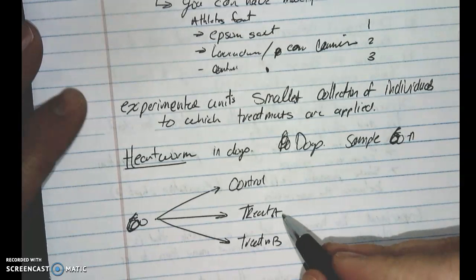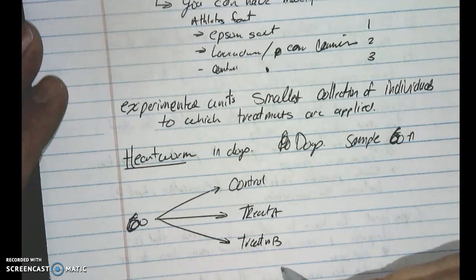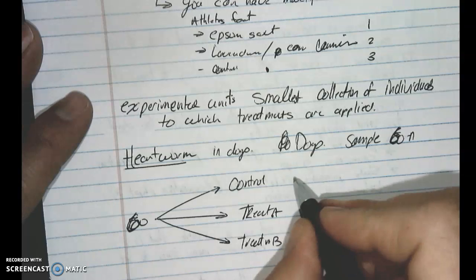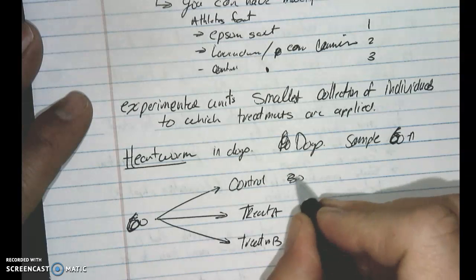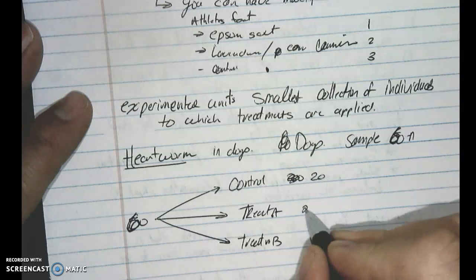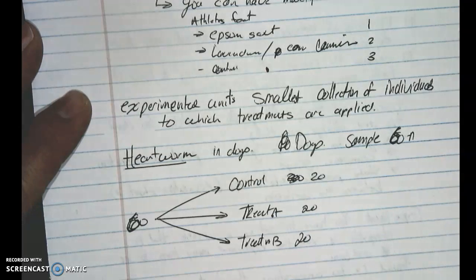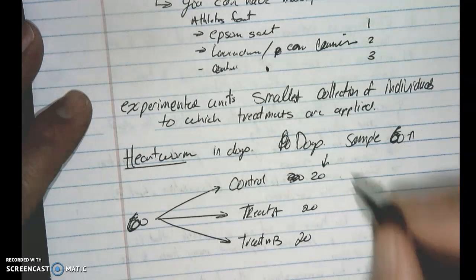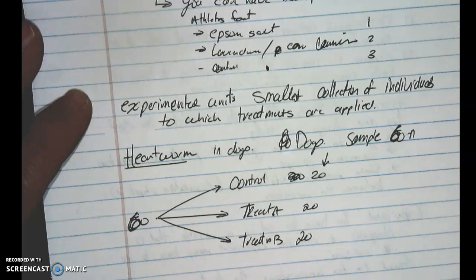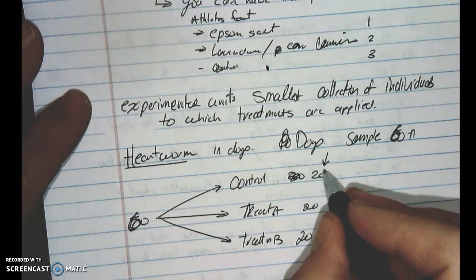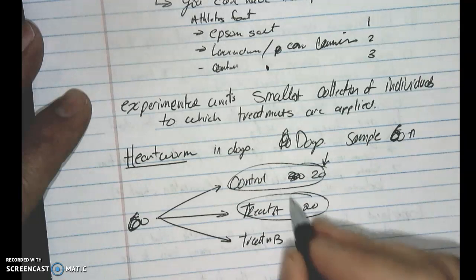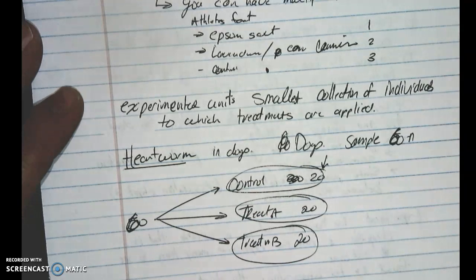So treatment A could be like an old treatment. Treatment B could be the new treatment, okay? So then let's do the math correct. How about 20, 20, and 20, right? These 20 are my experimental units because I've broken them down into the smallest group that I can, okay?